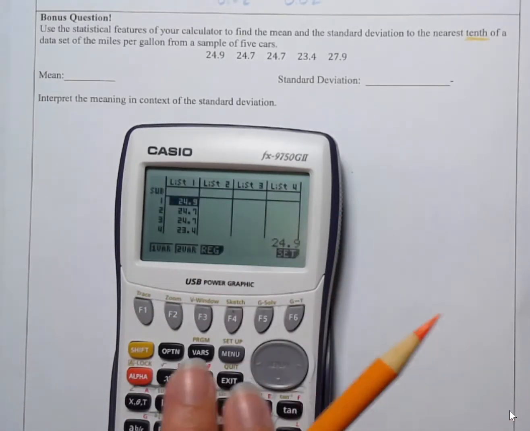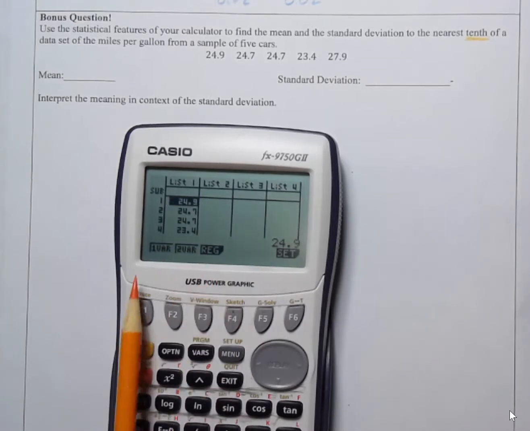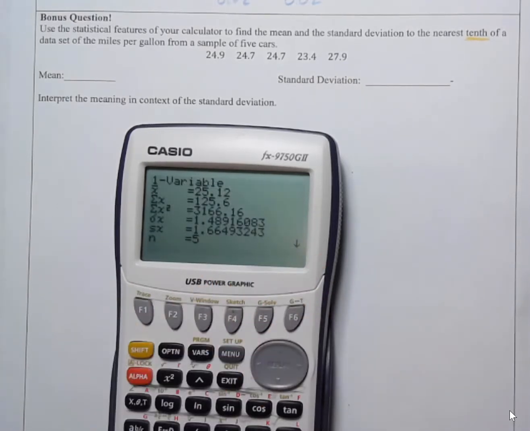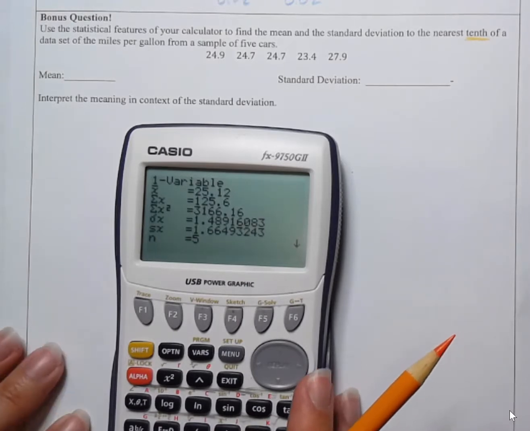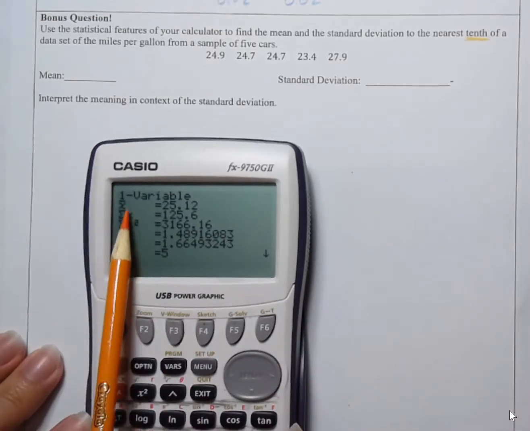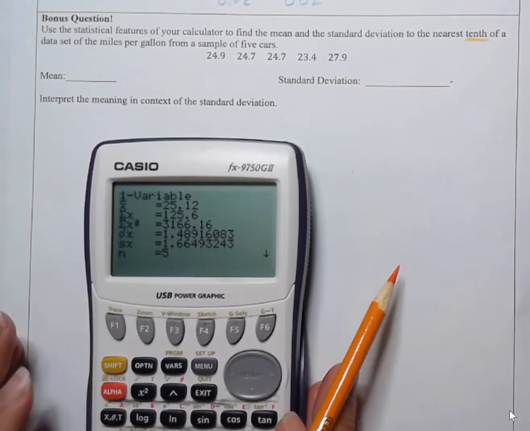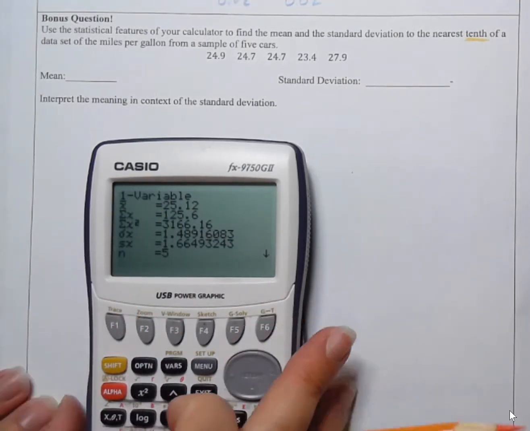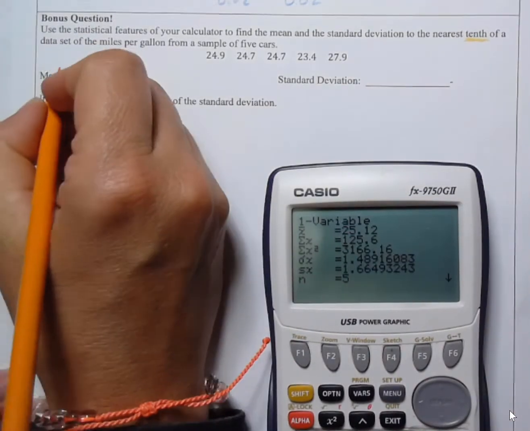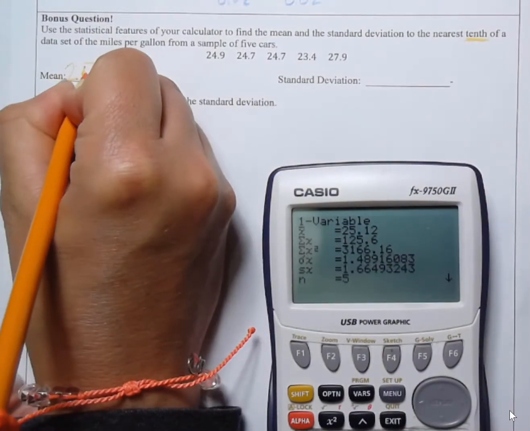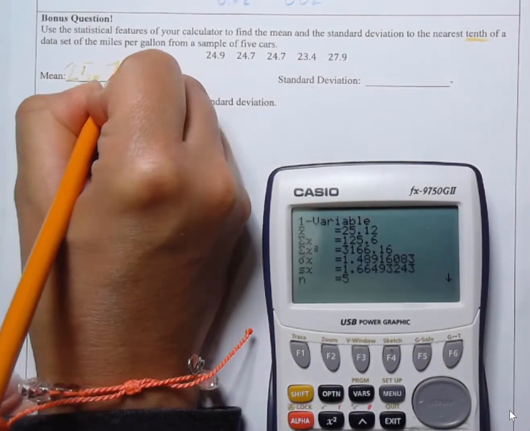So I hit calculate, and I want to do one variable statistics because all I have is one variable. I'm looking at the miles per gallon. And the very first value that they give you, this X bar value, that's your average, that's your mean. So the mean here is 25.12, but since they want it to the nearest tenth, it's only one decimal place, so it's going to be 25.1.